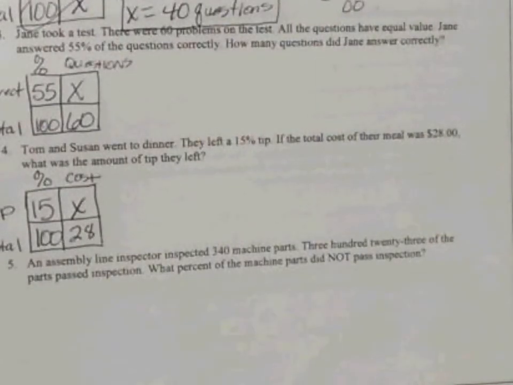Well, I know, I'm giving them time to work on it. So if they were watching this, they would need to pause it so they could work on it, right?